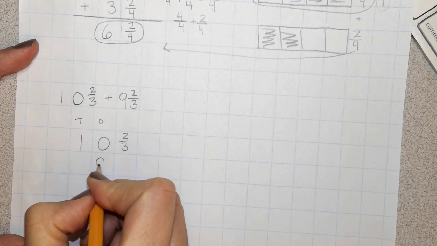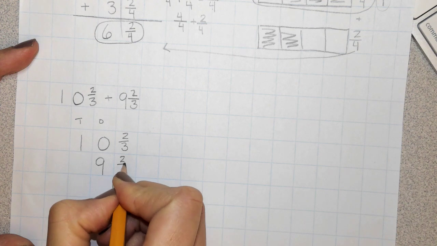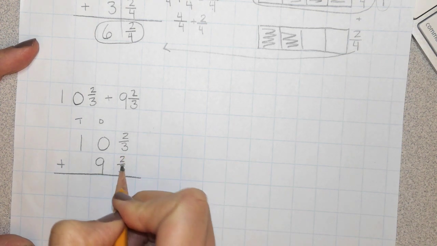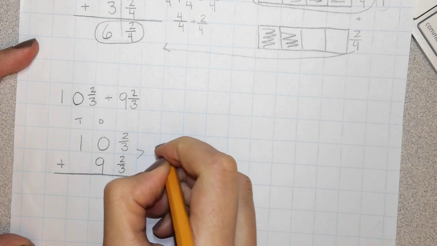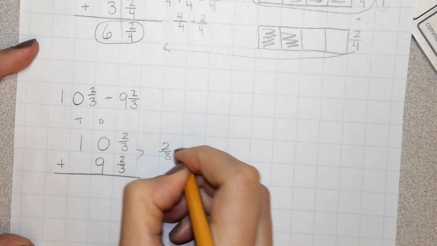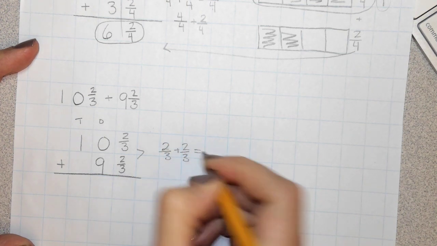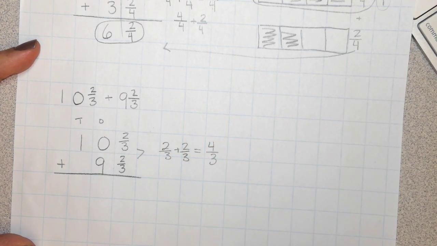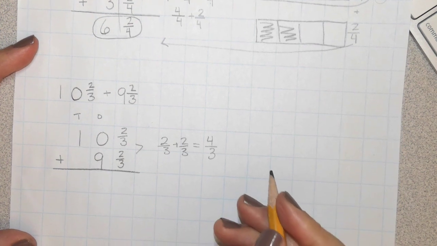Then 9 goes in the ones place, and 2/3. Add it together: 2/3 plus 2/3 equals 4/3. Again, this is an improper fraction, so I need to decompose it.